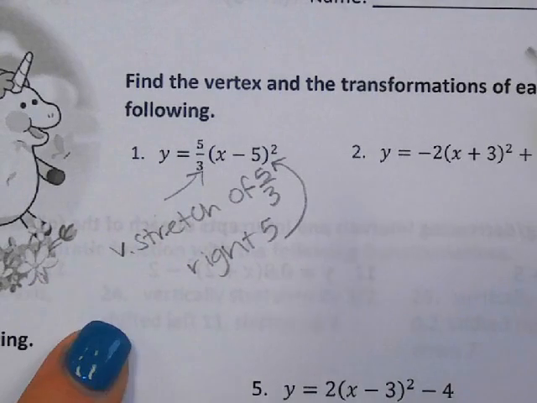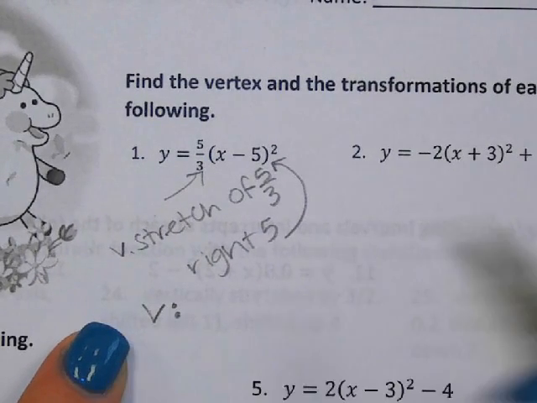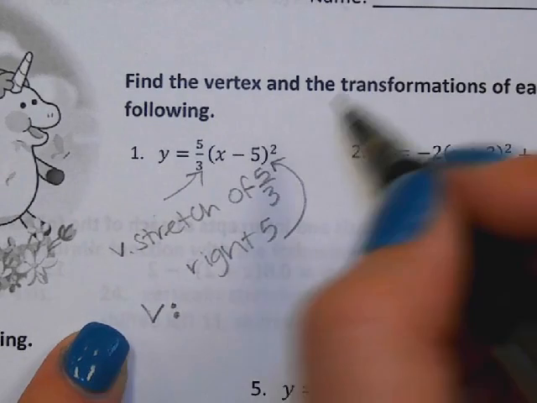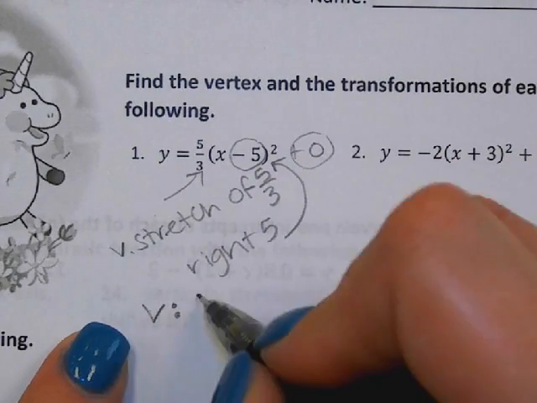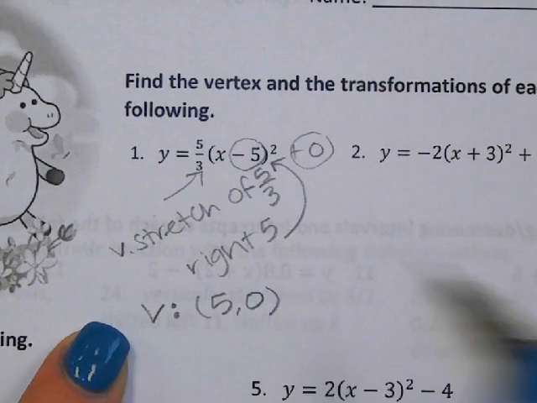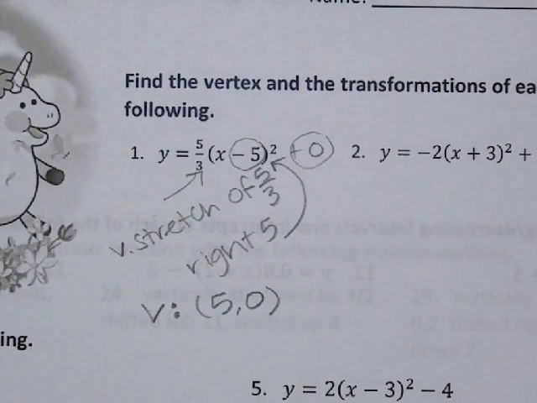Okay, and then what is the vertex? Yeah, 5, 0. So positive 5, 0. Okay, so that's all you have to do for number one.